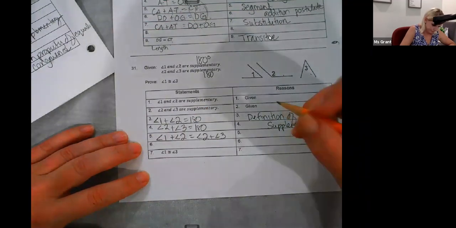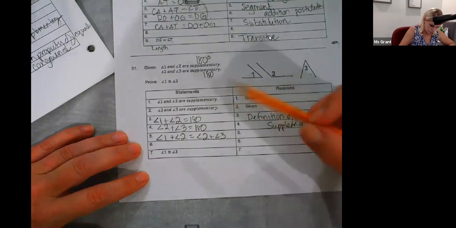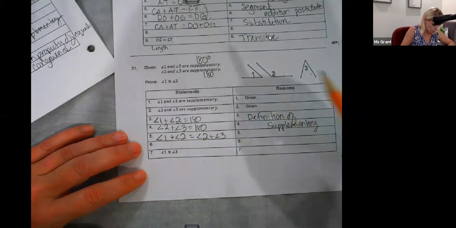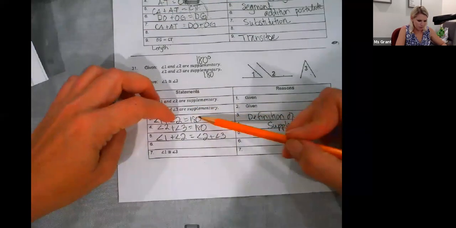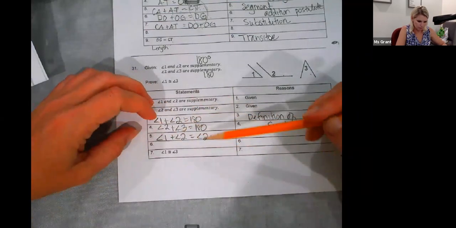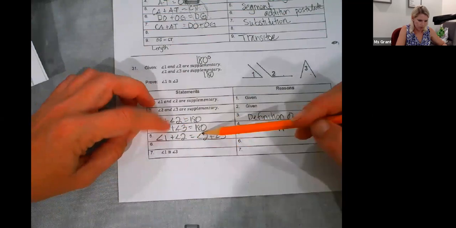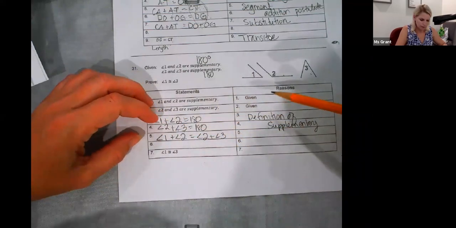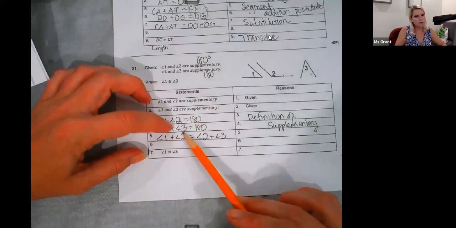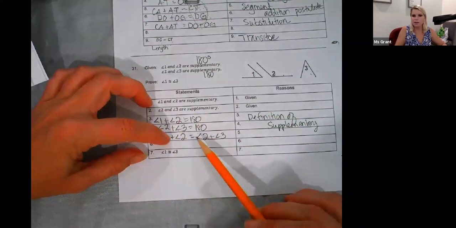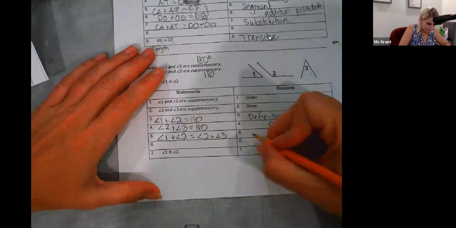That would be substitution. Nope, transitive, sorry. Angle 1 plus angle 2 is 180. Angle 2 plus angle 3 is also 180. So they are equal to each other. That's the transitive property.